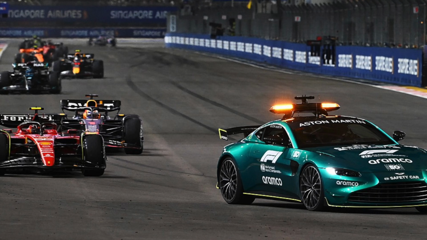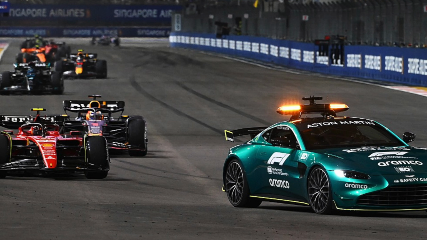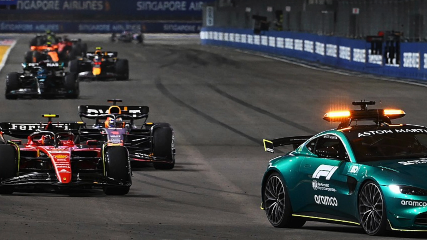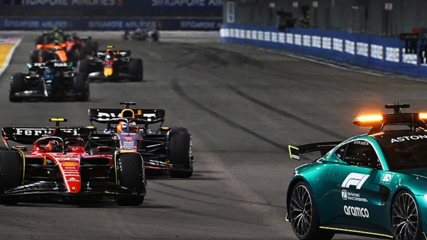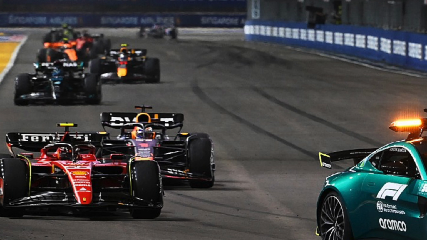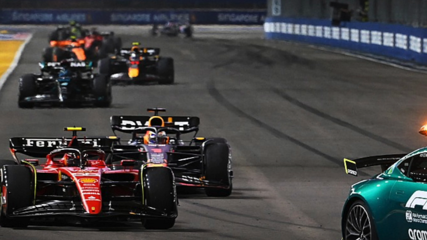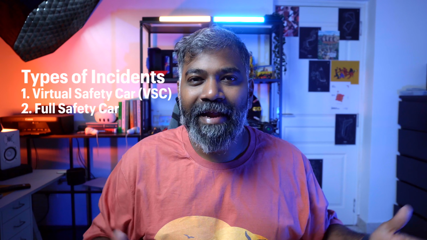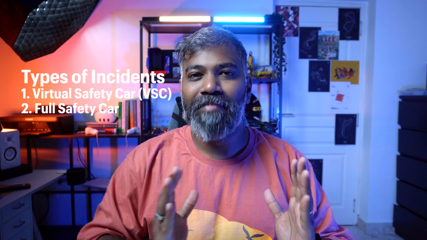then a physical safety car is deployed. Now, when a physical safety car comes out, the speed drops massively, and in fact, even if the grid was so split apart, let us say by the middle of the race, there are a lot of 10-second gaps between drivers, the grid actually gets bunched up. So a safety car neutralizes a race and all these long gaps are bunched up together.